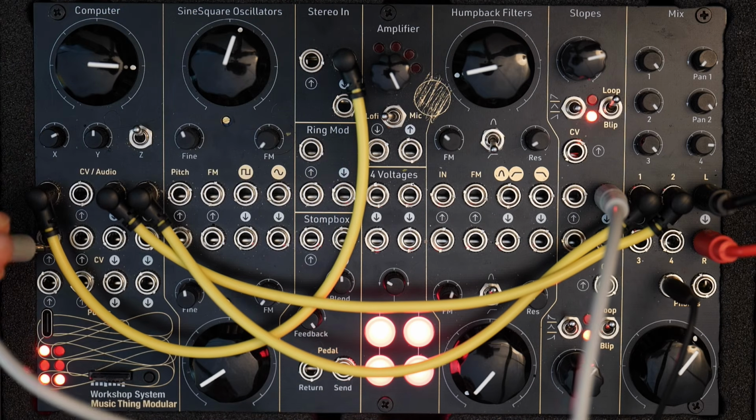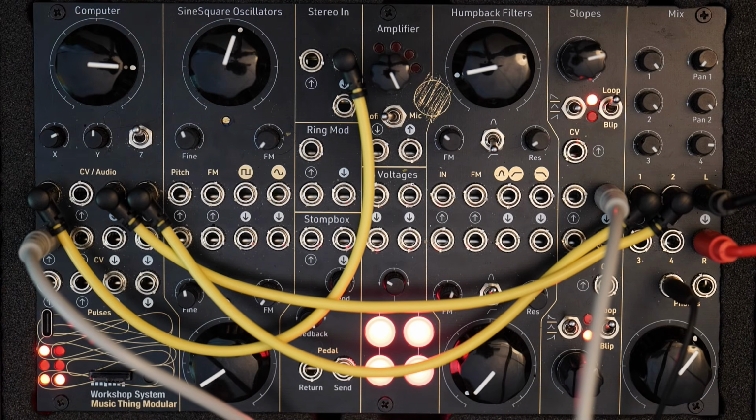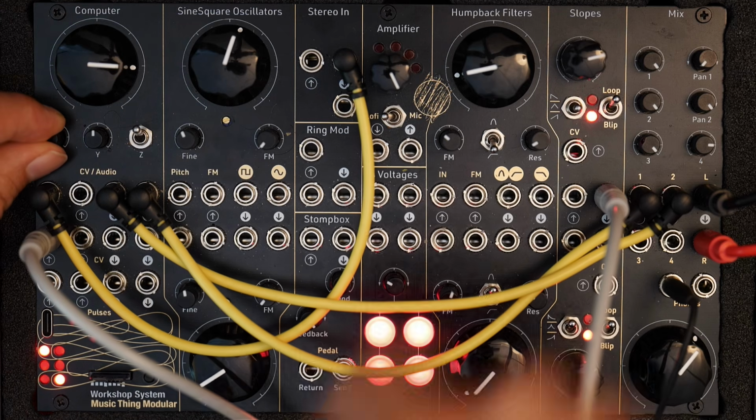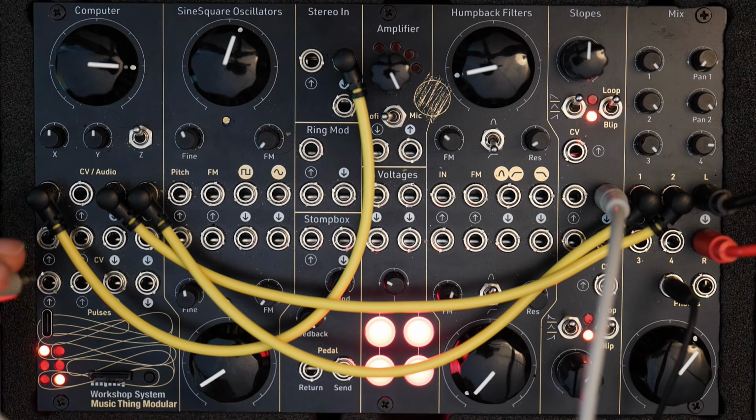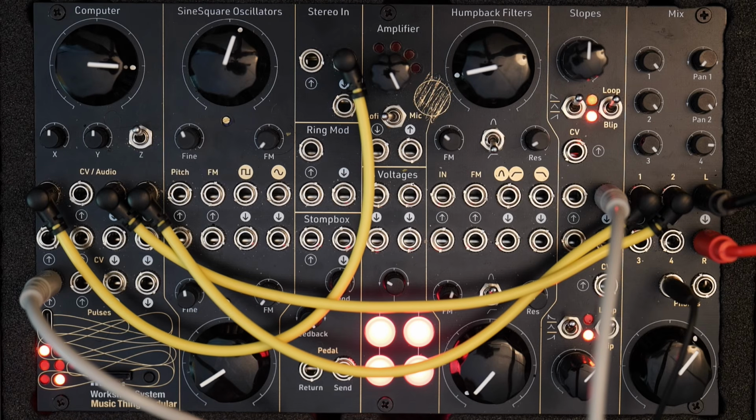And CV1 controls pitch. The pulse 1 input spawns grains.